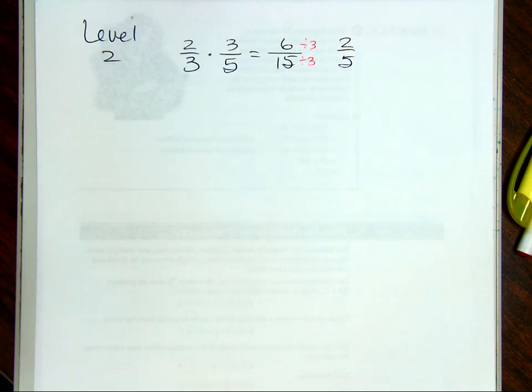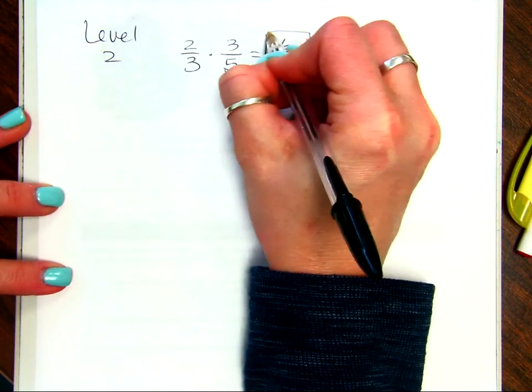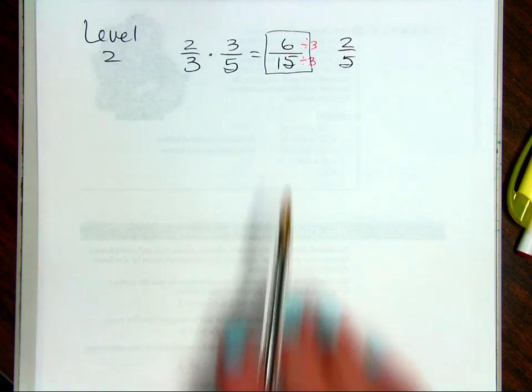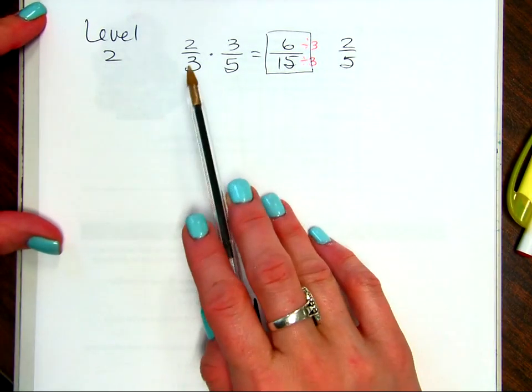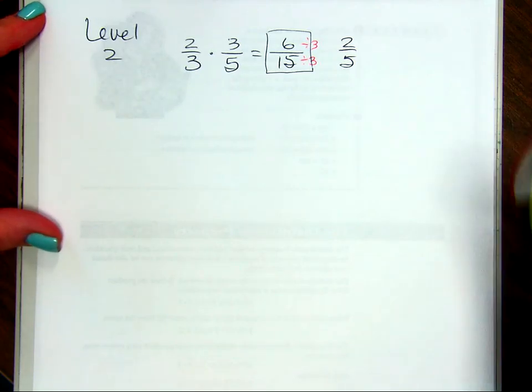Jana? Yes. So we need to talk about this cross-canceling business. Now, are you ready for this? About half of you kept 6/15 as your answer, which tells me that maybe reducing is not a strong suit, or maybe it's not obvious to you when to reduce. So here's my advice to you. You're going to have to reduce somewhere. You're either going to reduce the answer or the problem. Reducing the problem means cross-canceling.